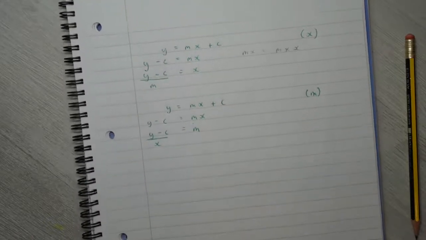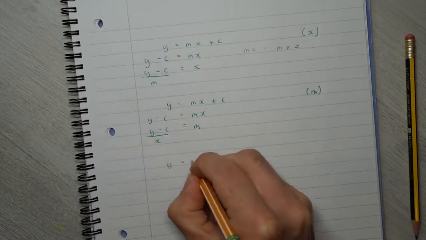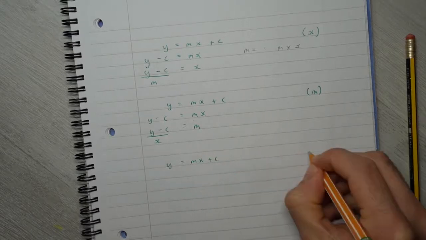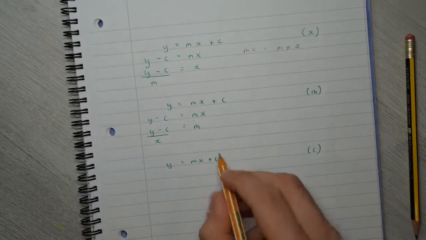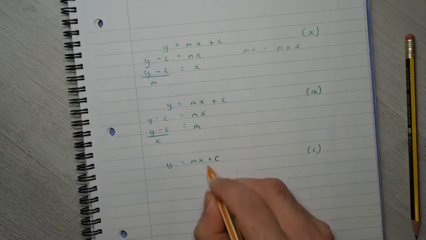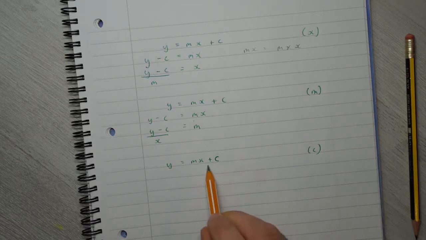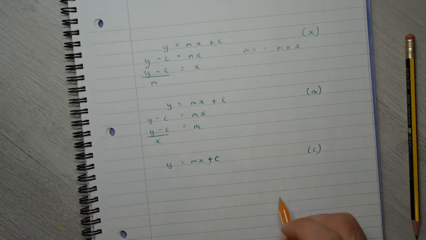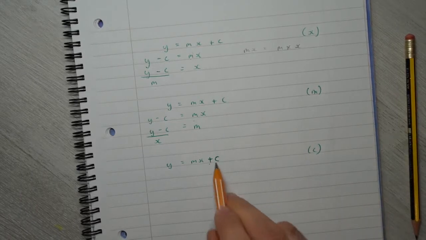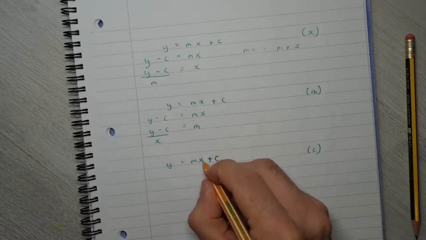The last one, y is equal to mx plus c, and we need c as the subject of the formula. So c is already on its own, okay? And it is positive. This is very important, that c, the letter that we want as the subject of the formula, is positive. So here it is positive, so that's very good.